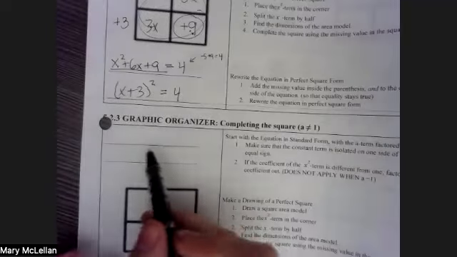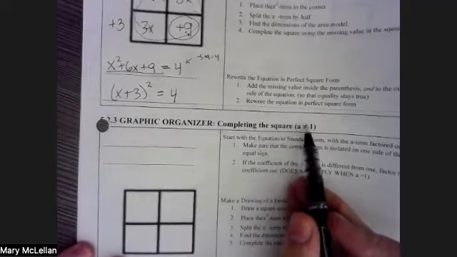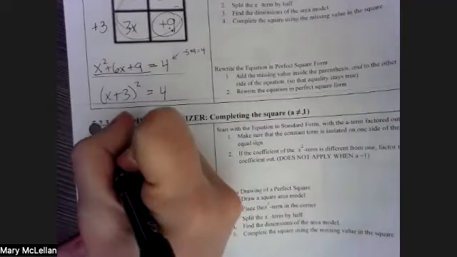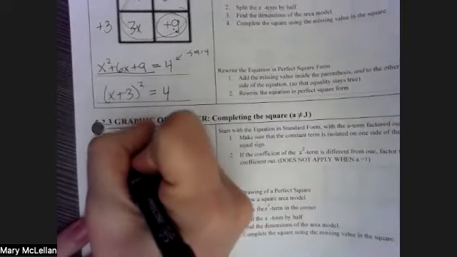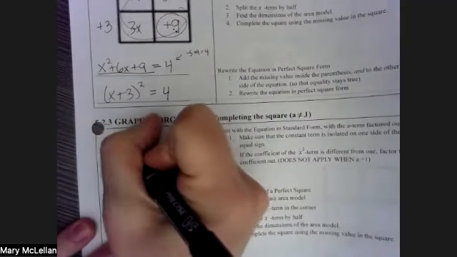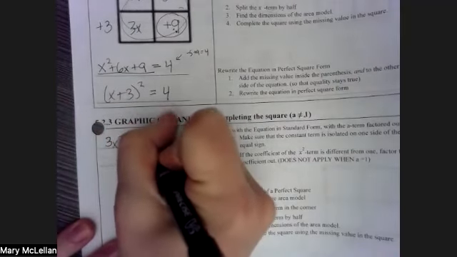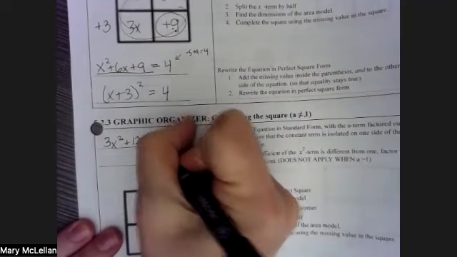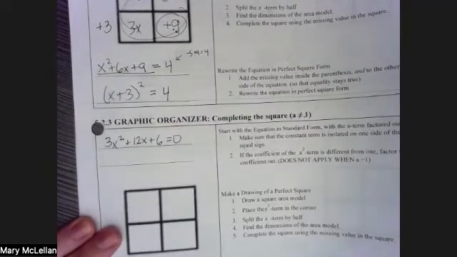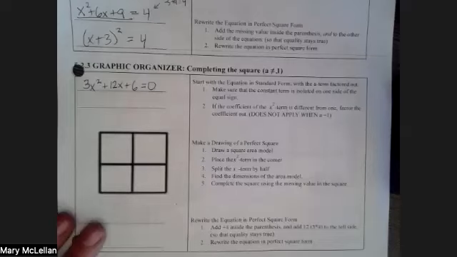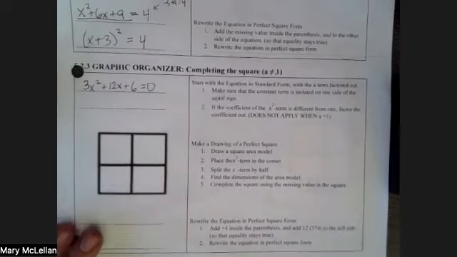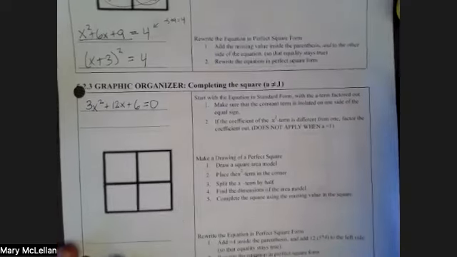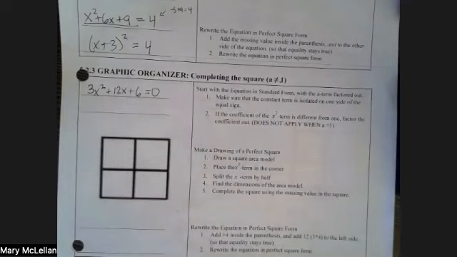The other scenario you might be faced with is when the number in front of x squared is not 1. And it's a little bit more complicated in that situation. So you have 3x squared plus 12x plus 6 equals 0. So for this last problem, the reason that it's different than the other one is because the number in front of x squared right here is 3.